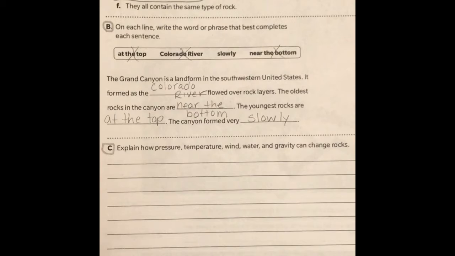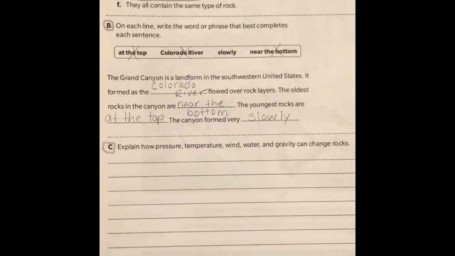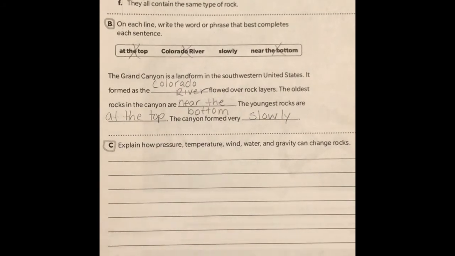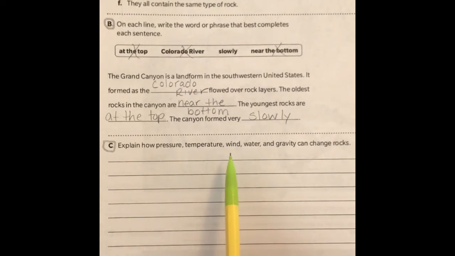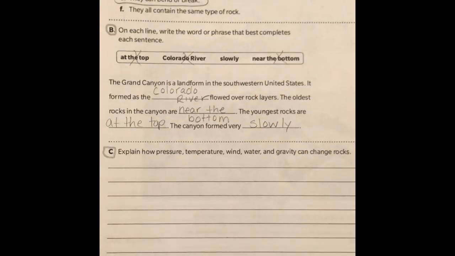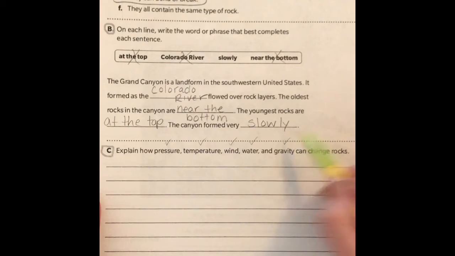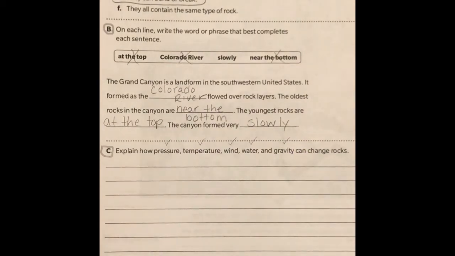So to answer C, they give you a ton of lines here. That should be your clue that you need to write a nice, solid, open-ended response to this question. Explain how pressure, temperature, wind, water, and gravity can change rocks. That's 1, 2, 3, 4, 5 different words that you should definitely have in your answer. If you don't have pressure, temperature, wind, water, and gravity in your answer, you're missing something.